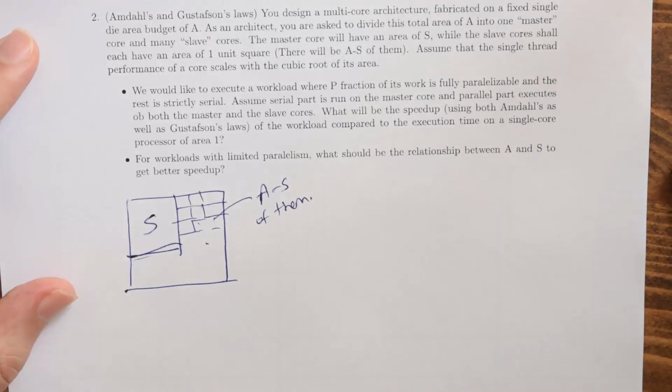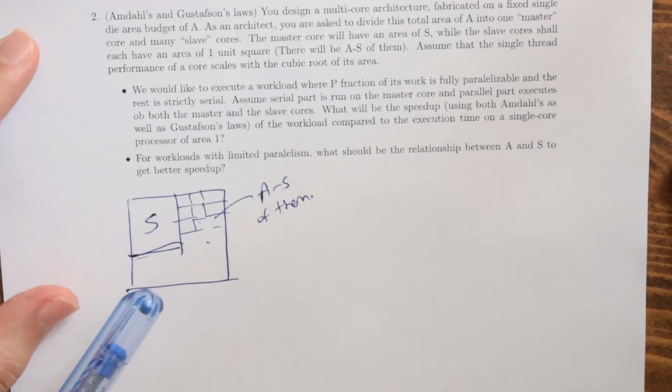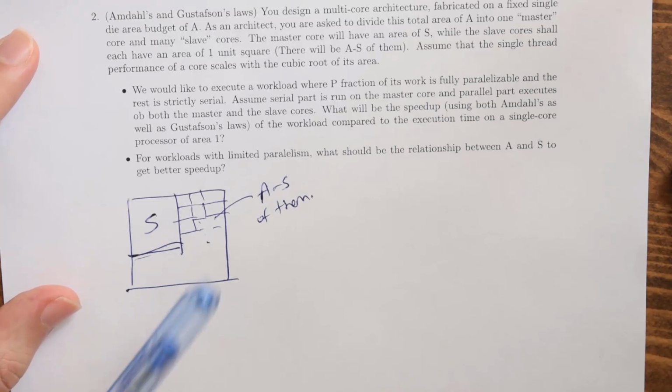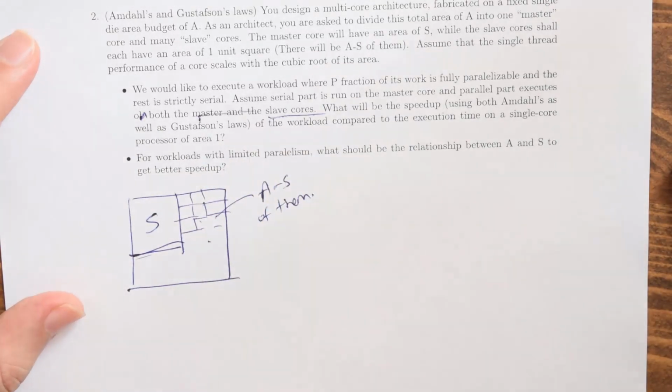The master core has area S, and of course it's more capable because we assume that the single thread performance of a core scales with the cubic root of its area. We'd like to execute a workload where a fraction P of its work is fully parallelizable and the rest is strictly serial. Assume the serial part is on the master core because that would maximize the performance, and the parallel part executes on both the master and slave cores.